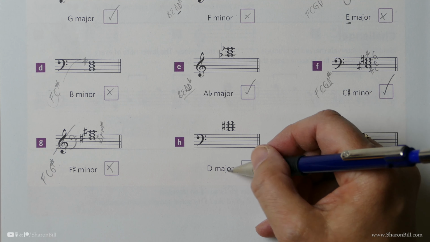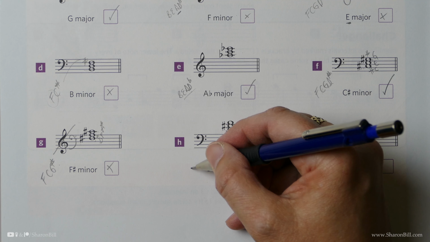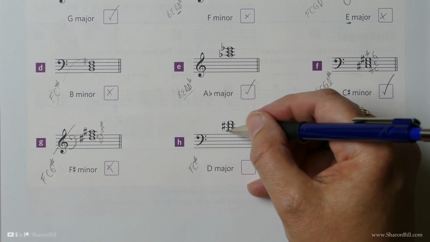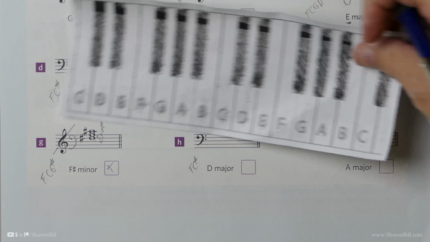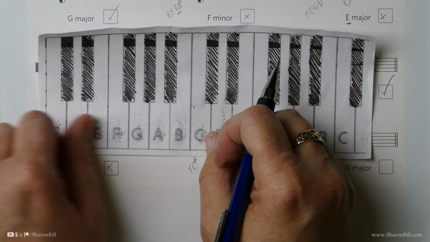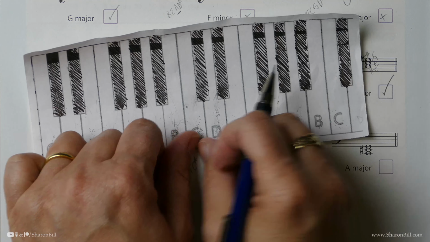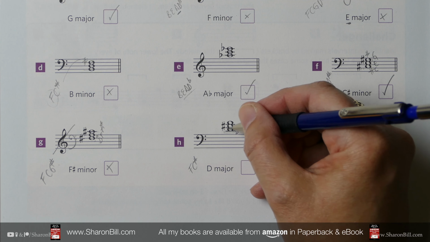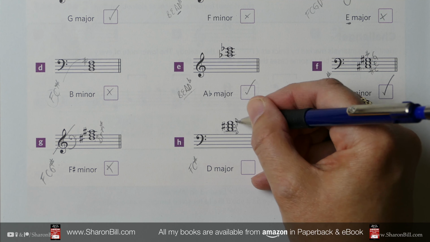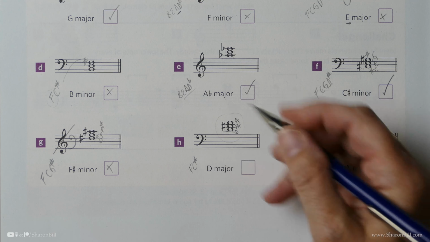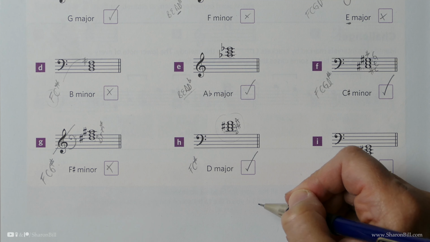Now then, we know that D major has a key signature of F sharps and C sharps. And then here, if we think that's middle C, remember, if you visualise the piano keyboard, middle C is at the bottom of the treble, the top of the bass, as if it's met in the middle. So if that's middle C, that is D, E, F, A, and we have an F sharp, so that's all that we need to make this the tonic triad of D major.